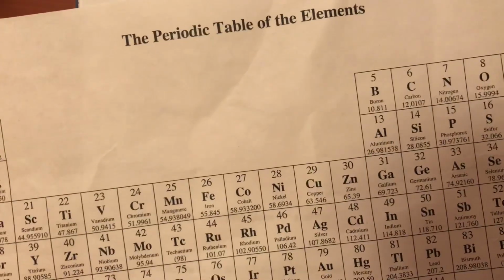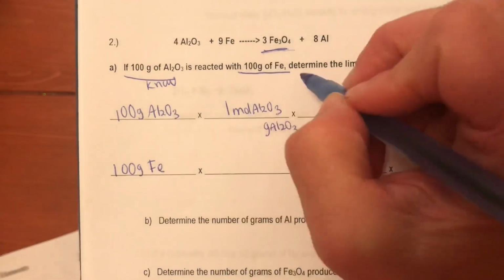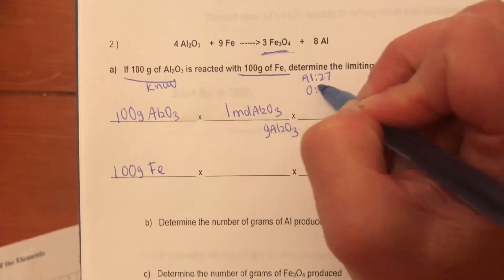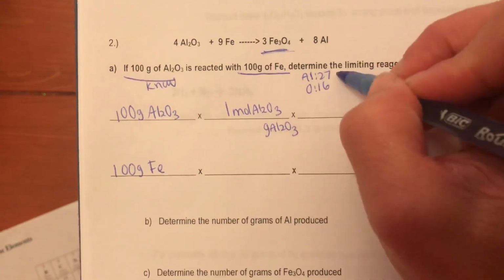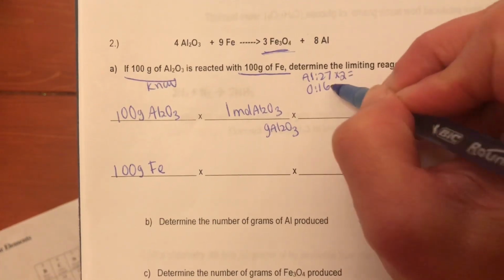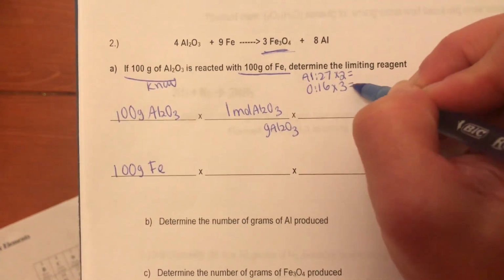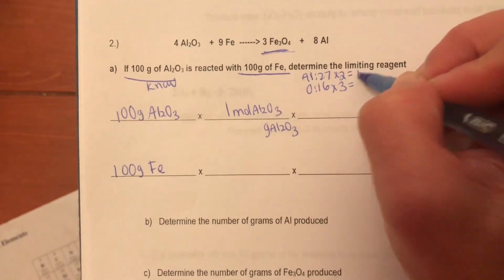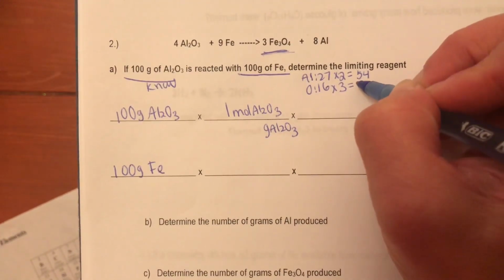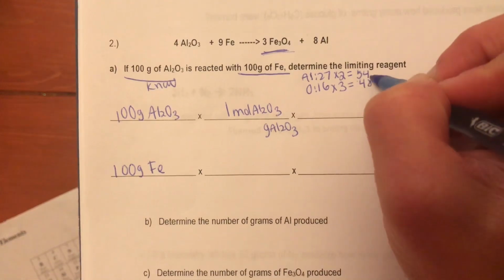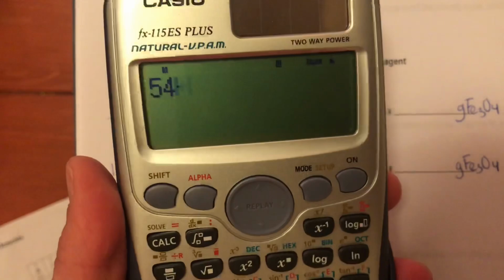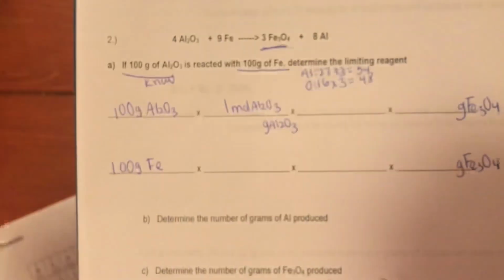Al is 27, O is 16 grams. So we have 27 times 2, 16 times 3. 27 times 2 is 54. 16 times 3 is 48, so we add 54 and 48. 102.